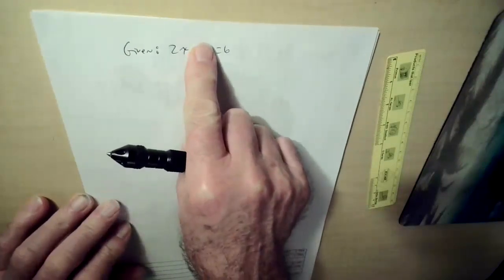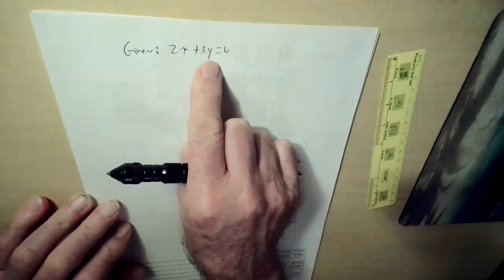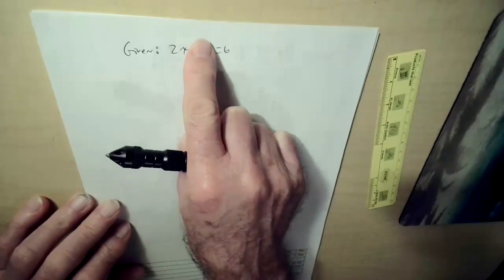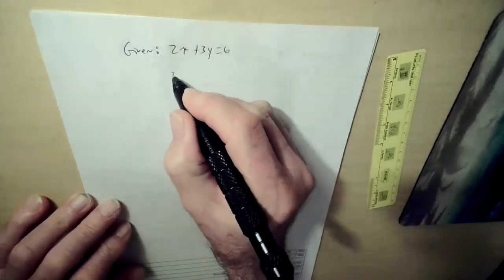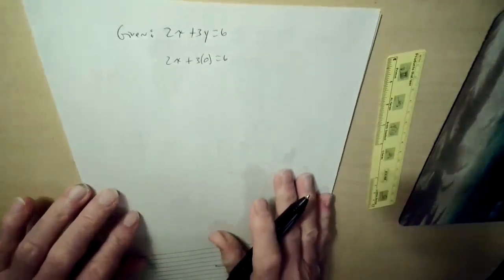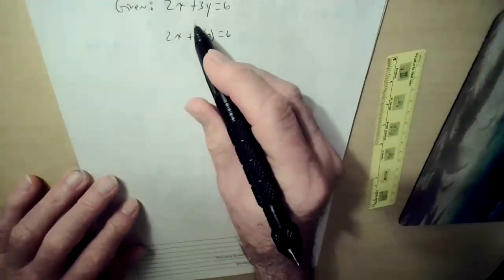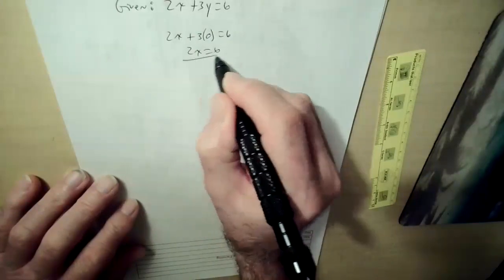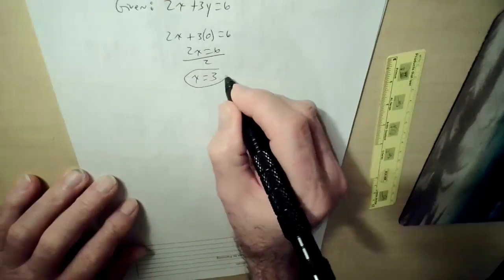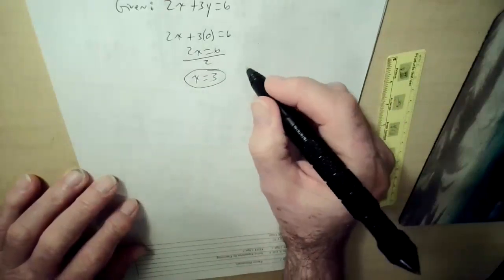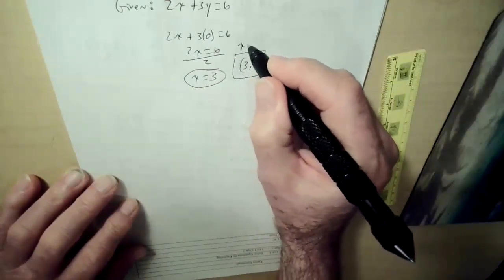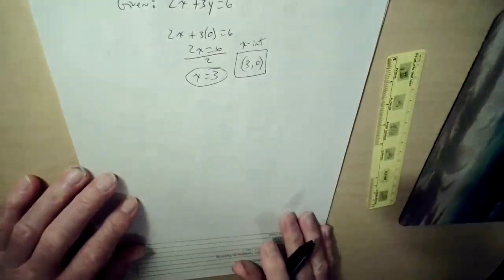To find the x-intercept, set y equal to 0. When you do that, it just eliminates that, right? When you set y equal to 0, anything times 0 is 0. Everybody with me? So we have 2x plus 3 times 0 equals 6. That's gone. So you end up with 2x equals 6, divided by 2, and x is 3. So our x-intercept is 3, 0.